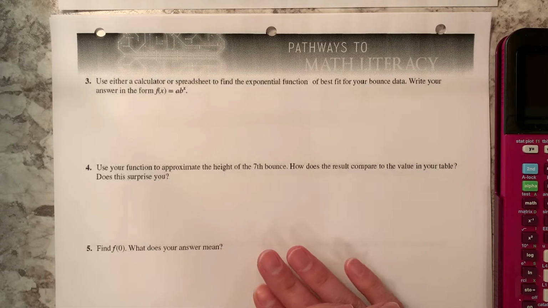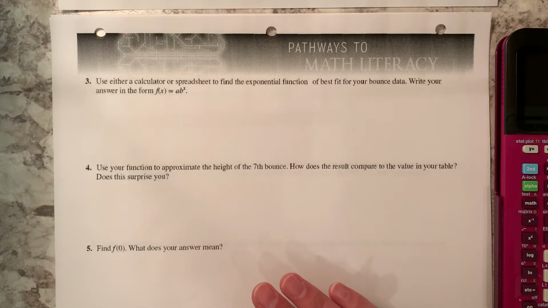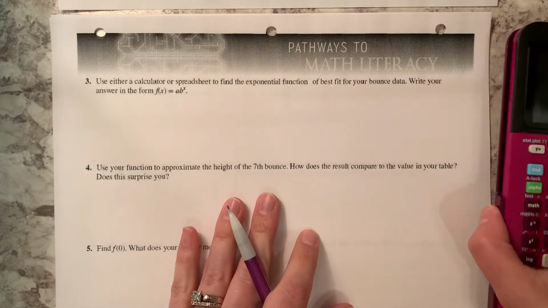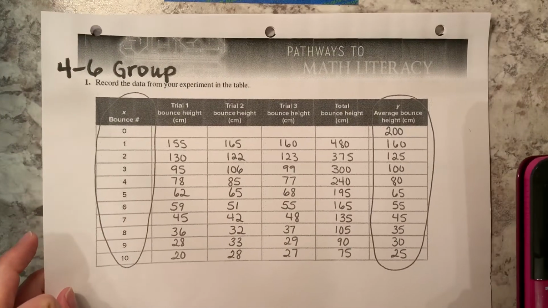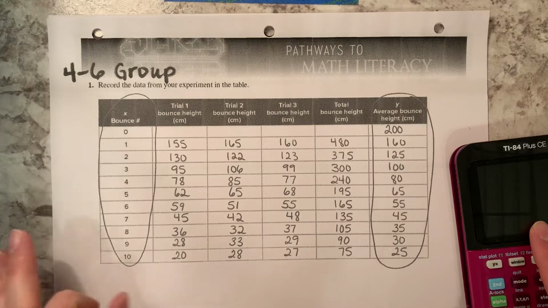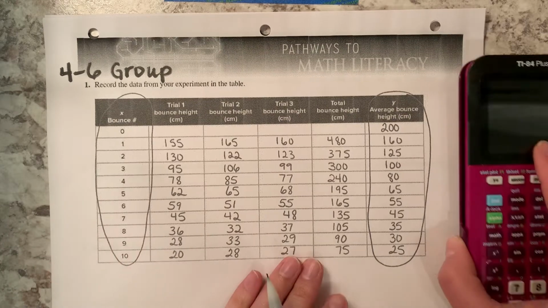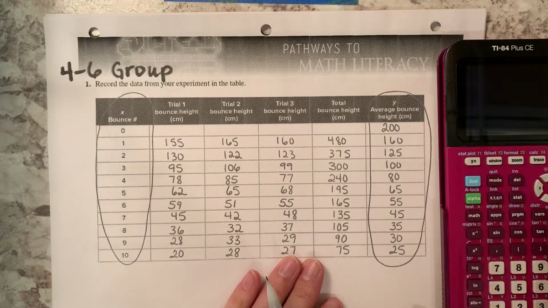Okay, so number 3 says use either a calculator or a spreadsheet to find the exponential function of best fit for your bounce data. Write your answer in this form. So what we need to do is take the data from the textbook. Unfortunately, these numbers are not in the textbook. It was just in the teacher's manual.